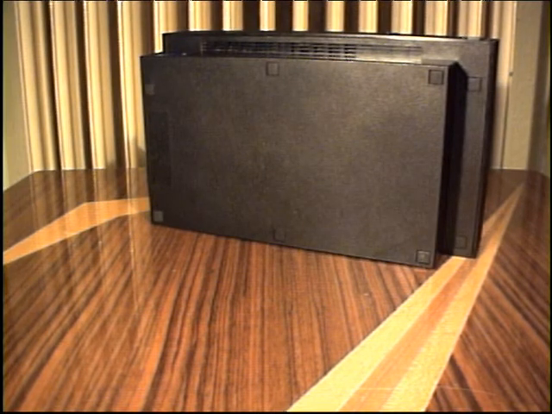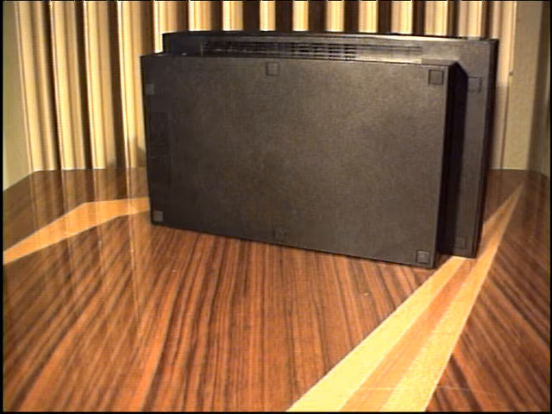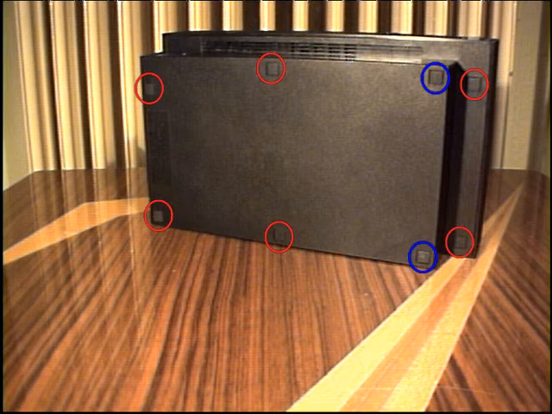There are a total of 8 screws on the bottom. 4 of them covered by plastic caps, the other 4 covered by rubber pads, which the PlayStation would normally stand on. We only need to remove the 6 ones marked with red circles, the blue ones can stay untouched. I guess you need them in case you have to change the drive unit.